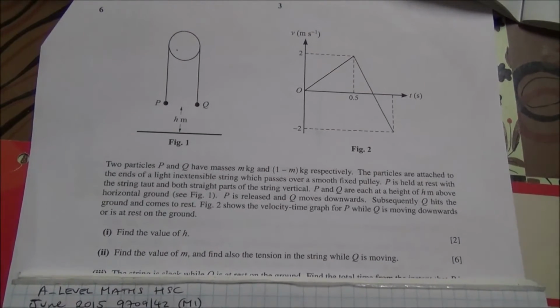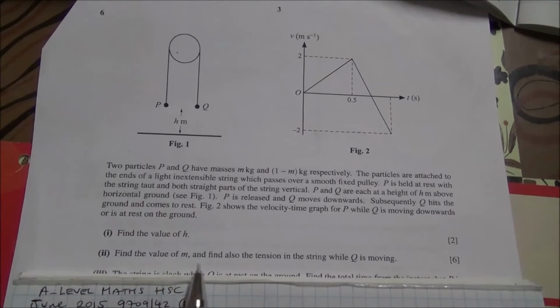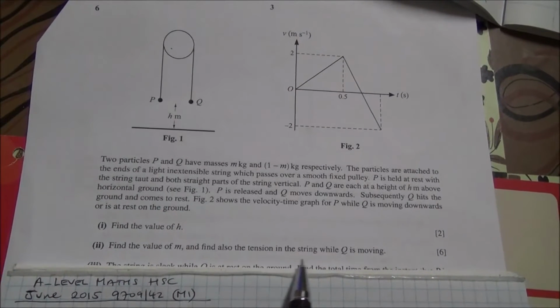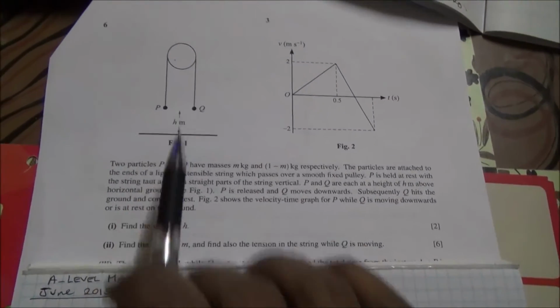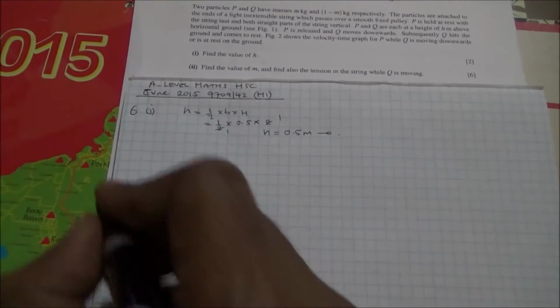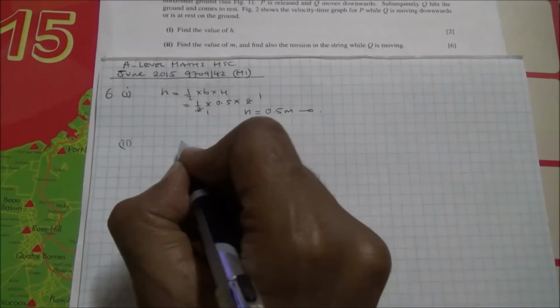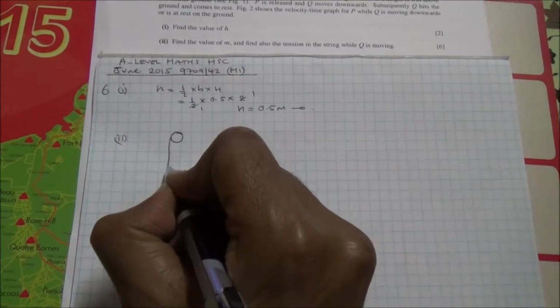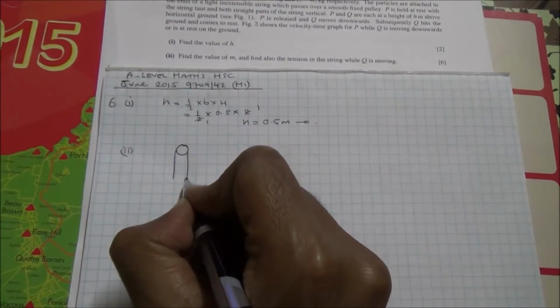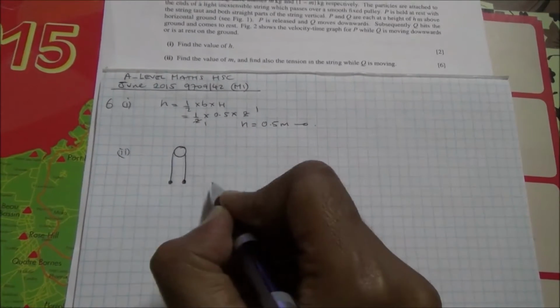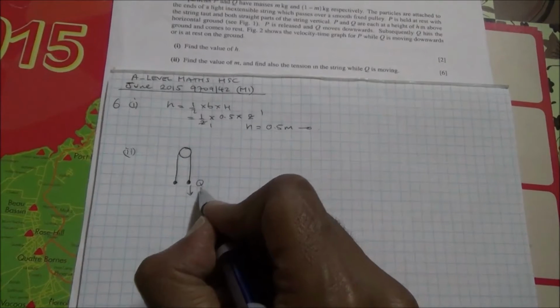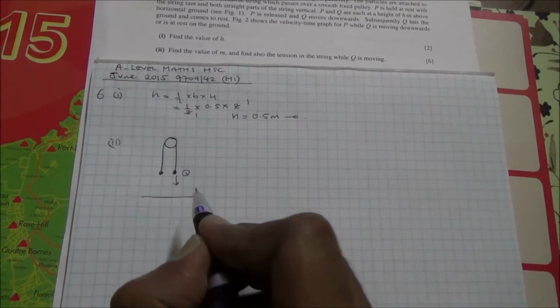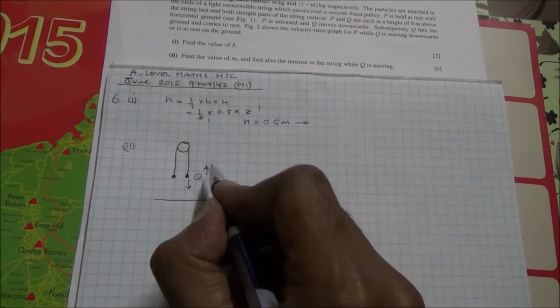For the second part, we need to find the value of m and find also the tension in the string while Q is moving. Now this is the diagram, so let us draw it again. Alright, so here we are, the pulley, and the object is released. So Q is moving downward. So therefore what is going to resist the motion is the tension in the string.